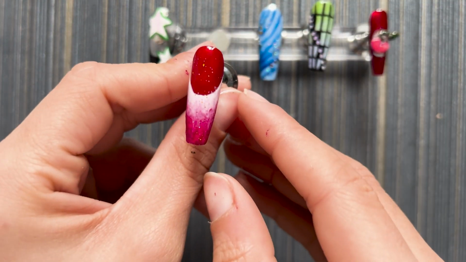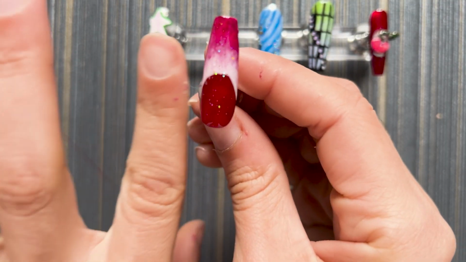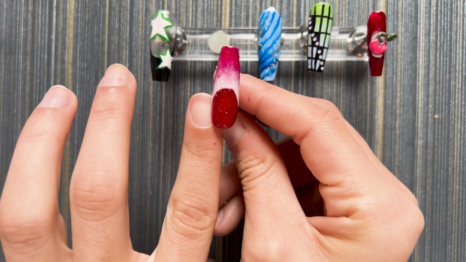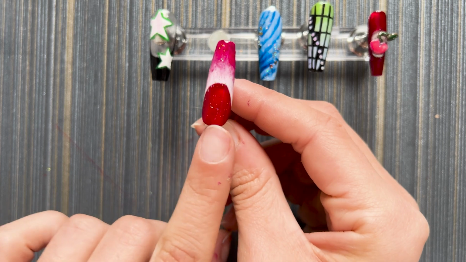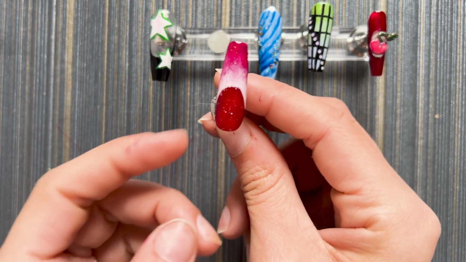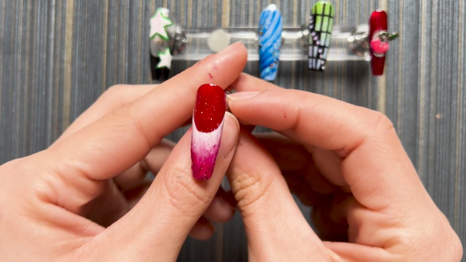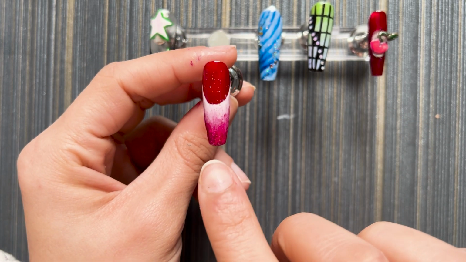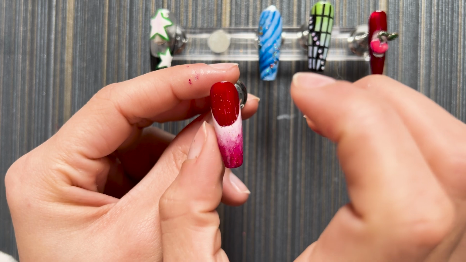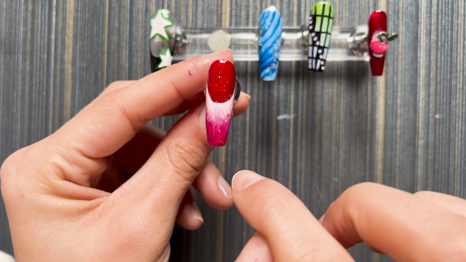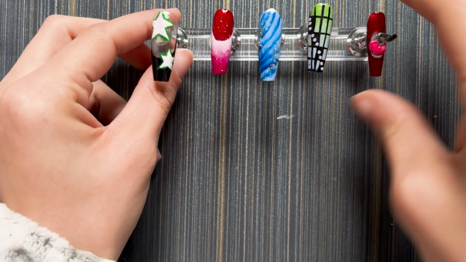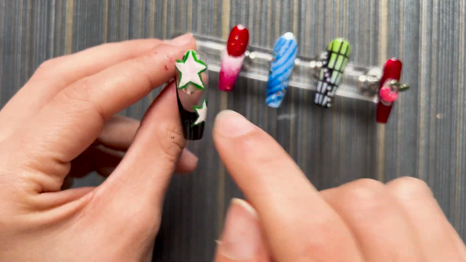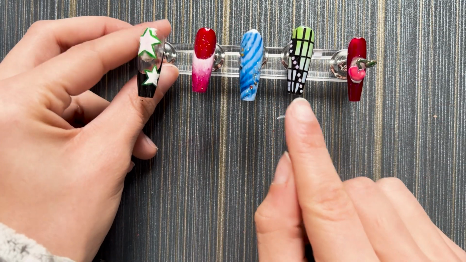For this one, the gradient, honestly, it doesn't look that bad. It's a bit choppy, of course, not as smooth as I want it to be, but that's what we get with acrylic nail polish, but that's okay with me. What I did to this nail as well is add some fine glitter on top. And for the thumb, to tie the look together, I added some green outline to these stars so it can match with the ring finger.